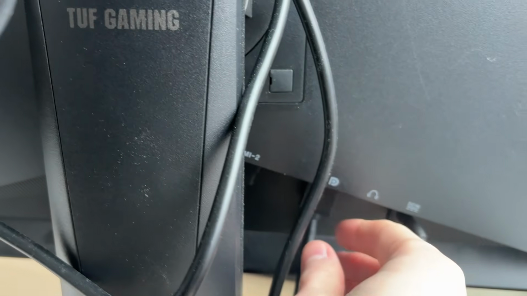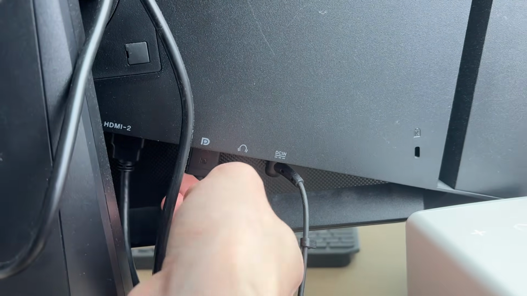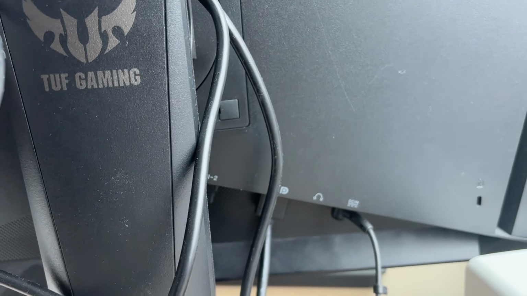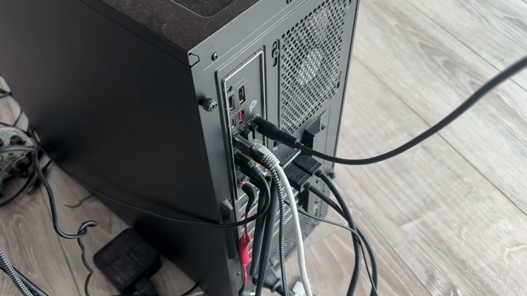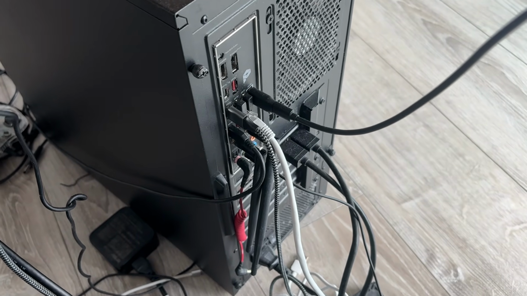Next, you want to go to the back of the monitor as well. And you want to make sure the cable is properly plugged in and pushed in all the way and not loose. Next, we're going to come to the computer itself. Now, there are different things we're going to check here, but first of all, come to the back.